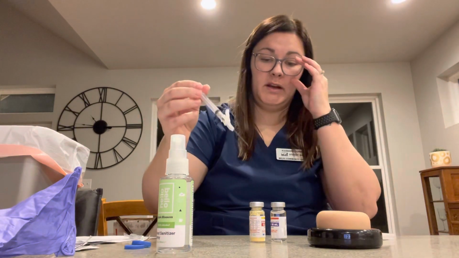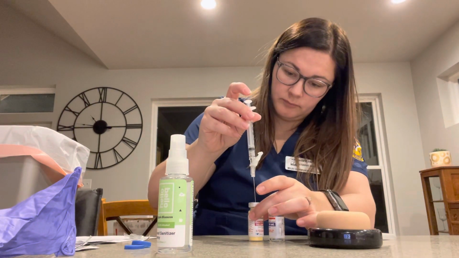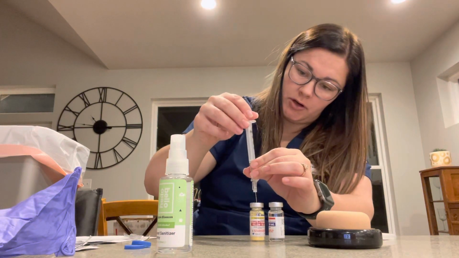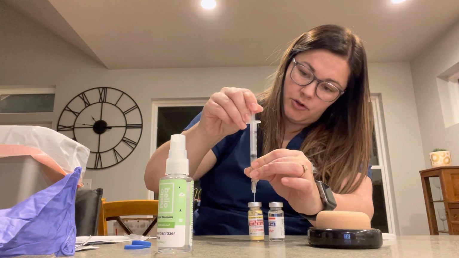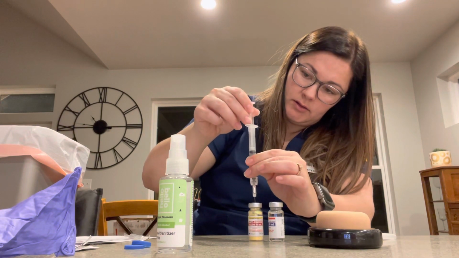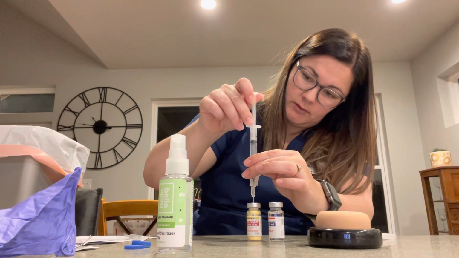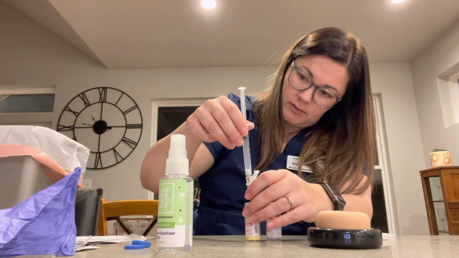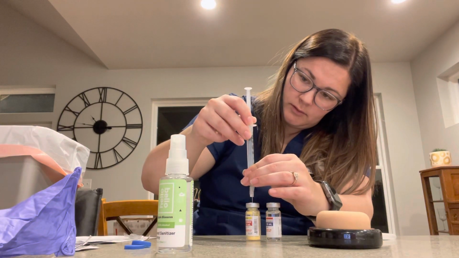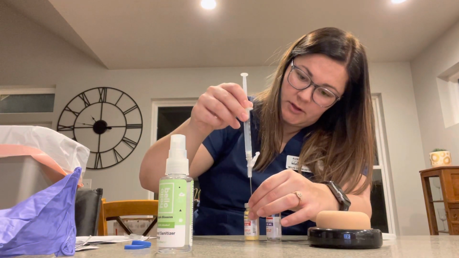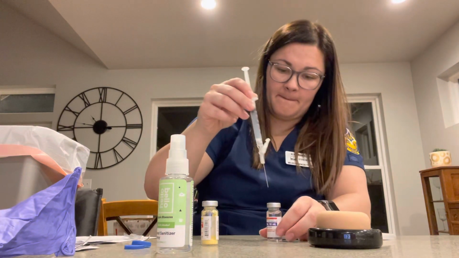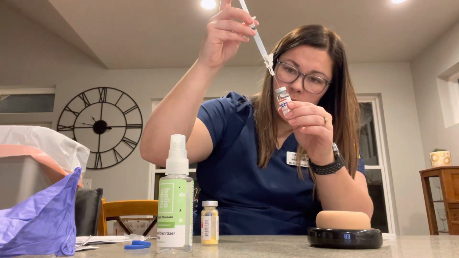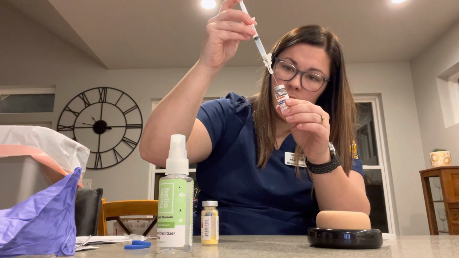I'll start by removing my needle. I will insert it into the medication vial and withdraw 2.8 milliliters of air. I will then withdraw this from the vial. Place the air in the diluent, making sure not to get any in the liquid.